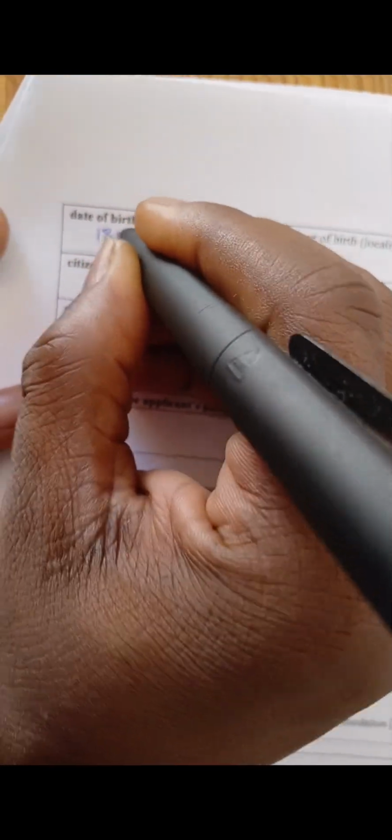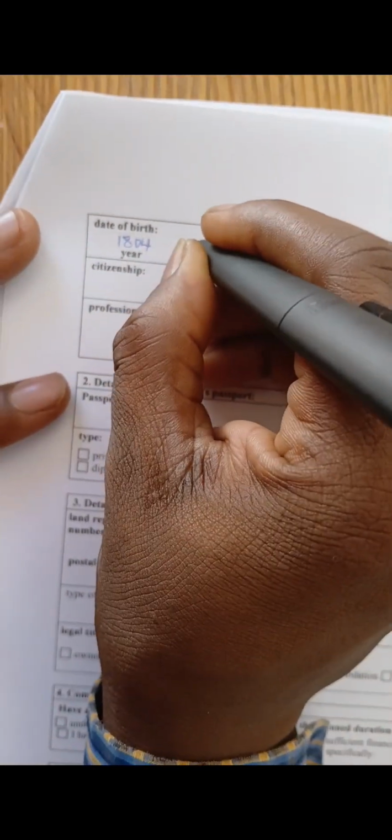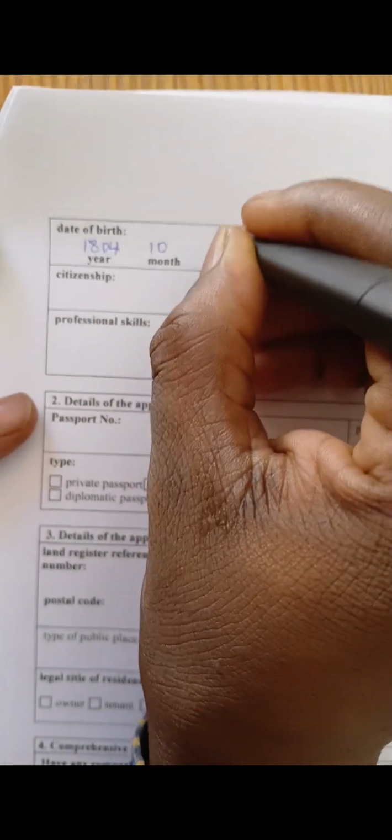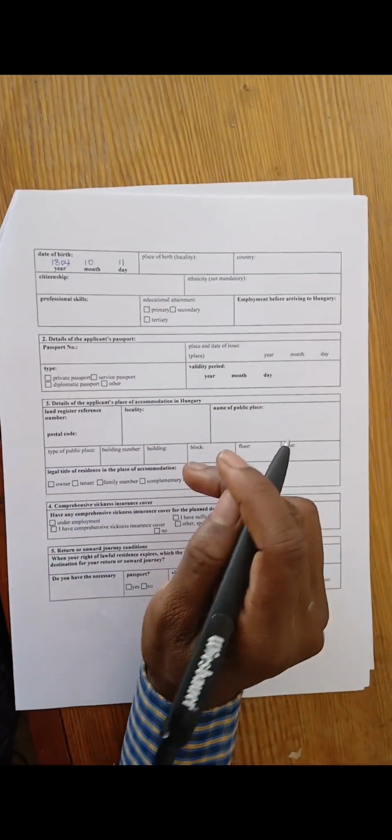Now the second part is information about you again. So you have the date of birth. I was born in the year 1804. What month? The 10th month. What day? The 11th day. Okay, that's it.